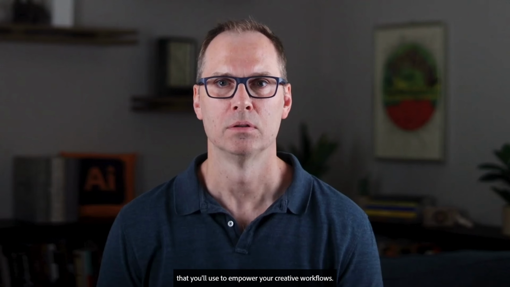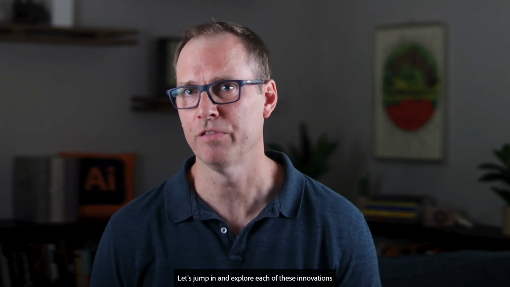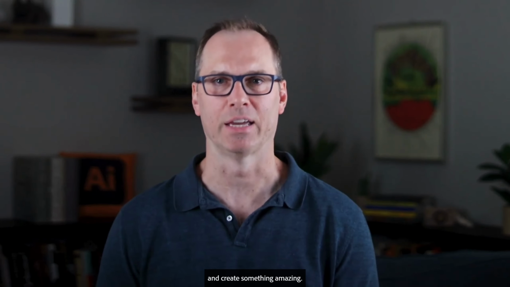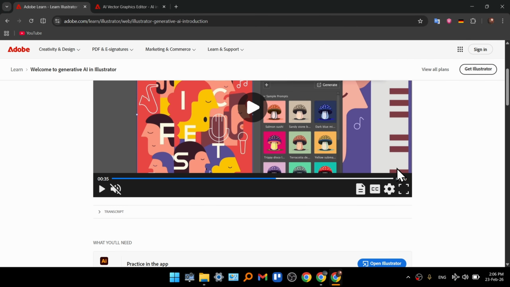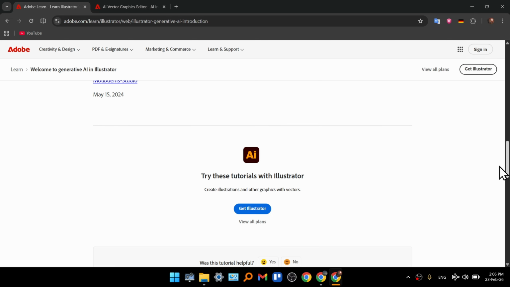AI results are fully editable. You can change shapes, adjust anchor points, or modify layers just like normal vector art. And this means that AI speeds up creation, but you still control the design.